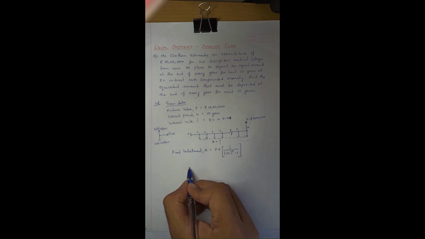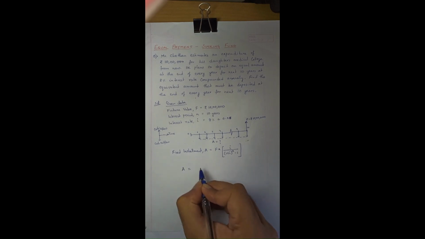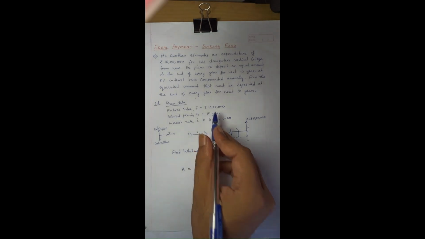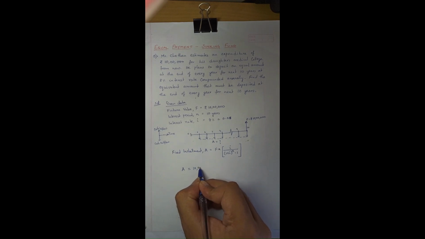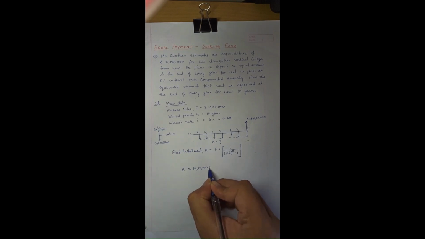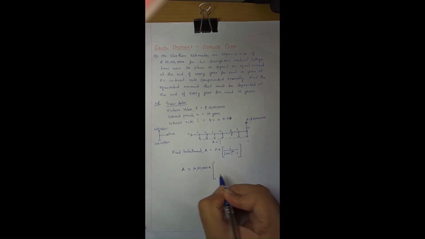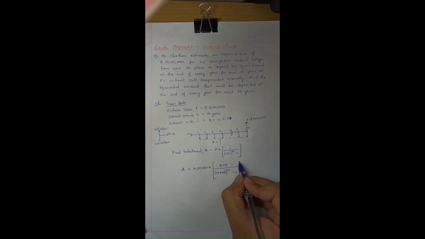I'm going to write it over to this side, which is equal to the value of A. So future sum is 10 lakhs multiplied by rate of interest 8%, which is 0.08, divided by 1 plus I value, which is again 0.08, to the power of n. N is 10 years, minus 1.